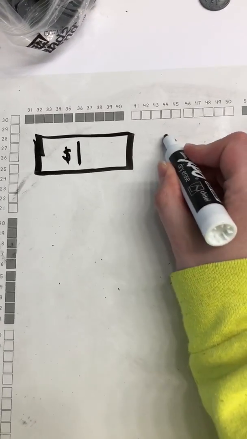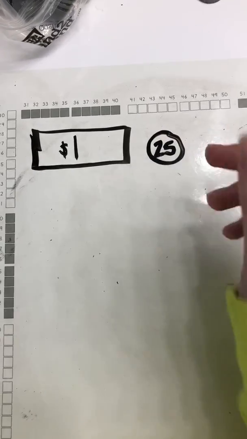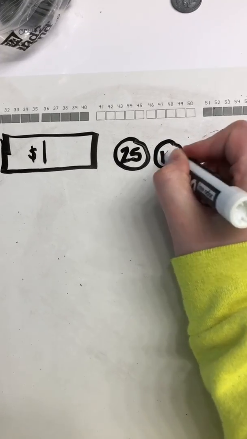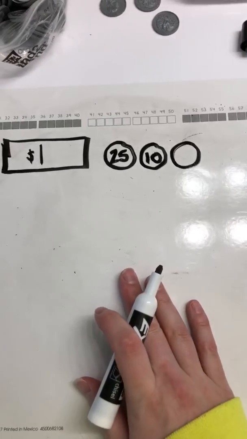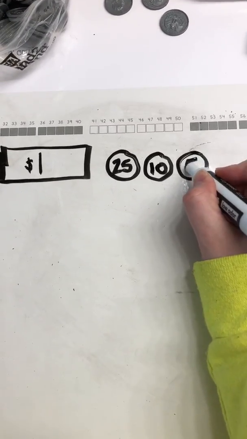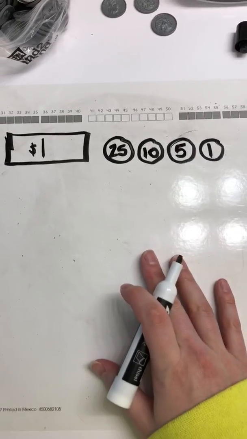Now I'm going to add a quarter onto that. And a quarter is worth 25 cents. Then I'm going to add a dime for 10 cents, a nickel, and how much is a nickel worth? What number should I write in there? If you said 5, great job, 5 cents, and then a penny for 1 cent.